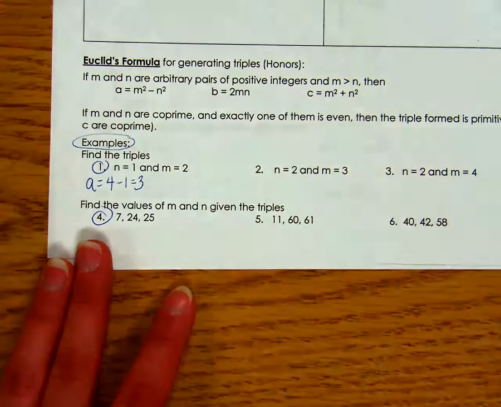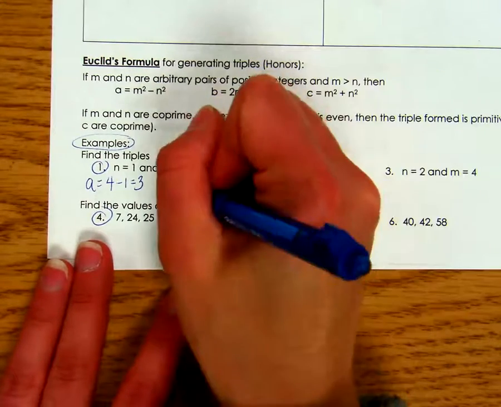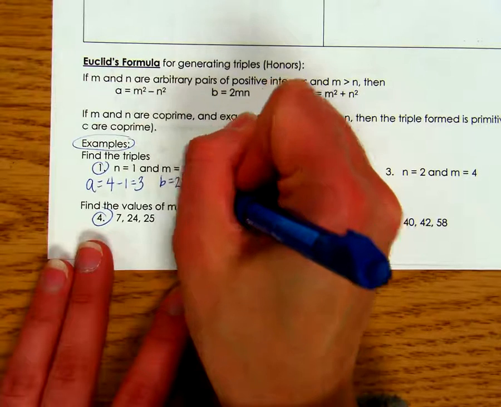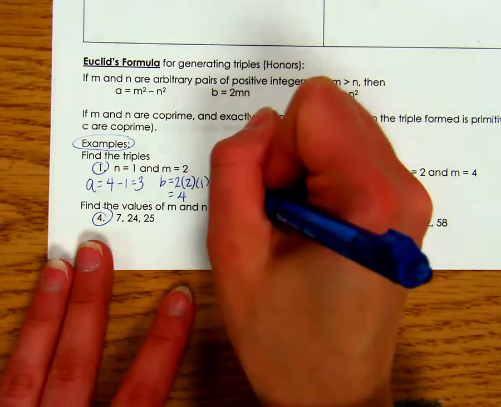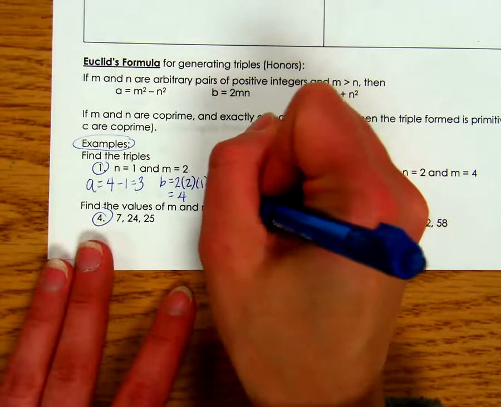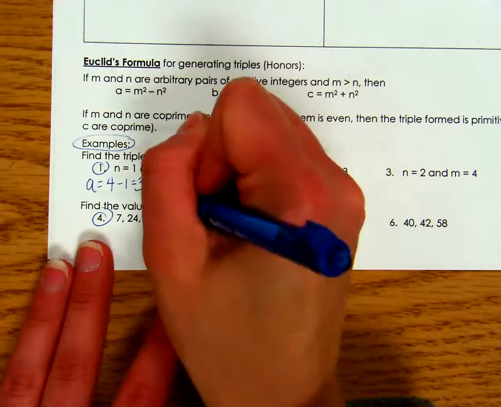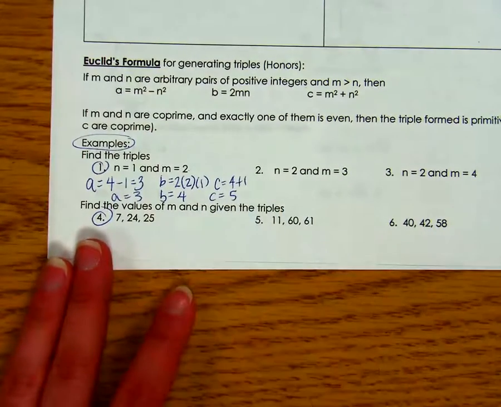That's 3. I can figure out B if I'm multiplying them: 2 times 2 times 1, which is 4. And then C is m squared plus n squared, so 4 plus 1. So there's our triple, 3, 4, and 5.